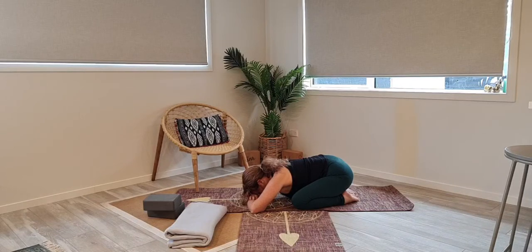You can soften the shoulders, check in with the jaw and the eyes to see that you're not tensing or scrunching. Notice the breath. Does one side of the body seem to move a little freer than the other, or expand a little more than the other?